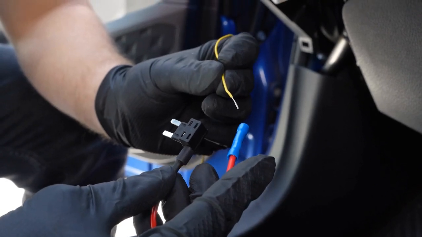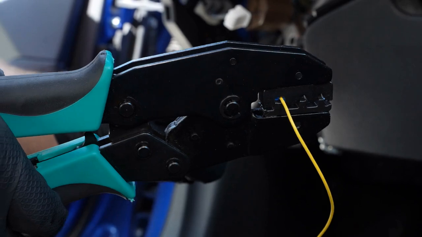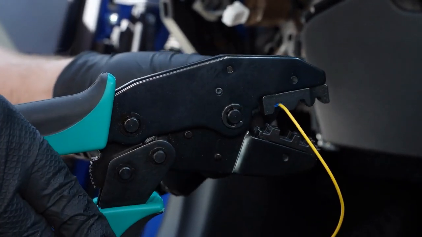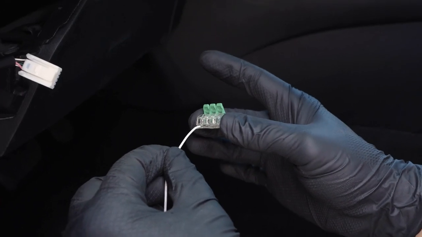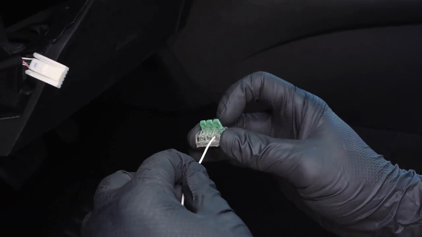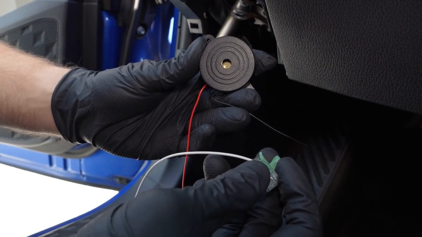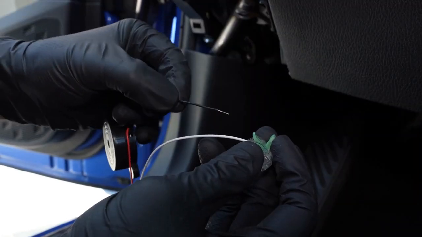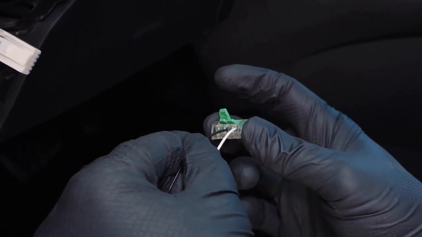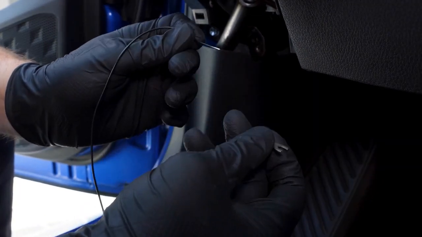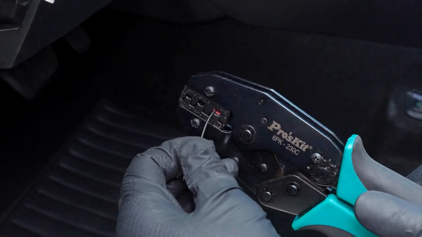Connect the device's digital input 1 wire to a second fuse splitter and secure the connection with heat shrink tubing. Connect the FTC921 digital output wire to the buzzer's ground wire. Prepare the tracker's ground wire for direct connection to the vehicle. Attach the ground wire to a U-type connector.